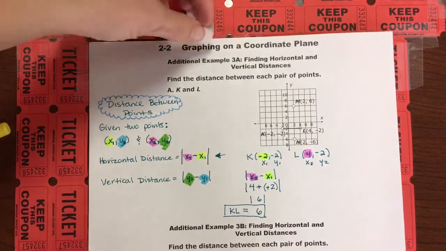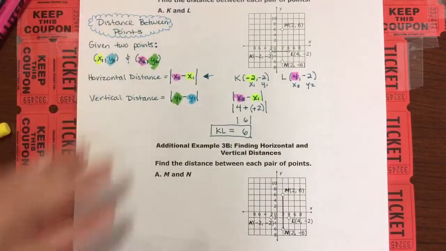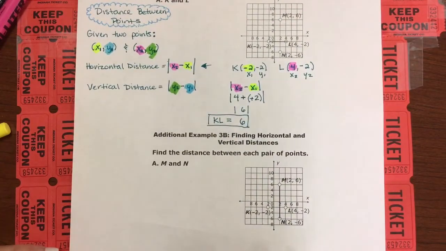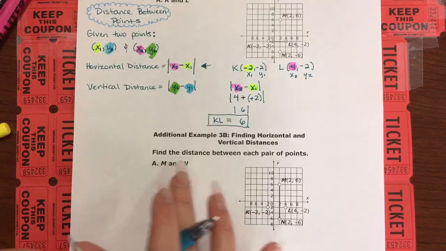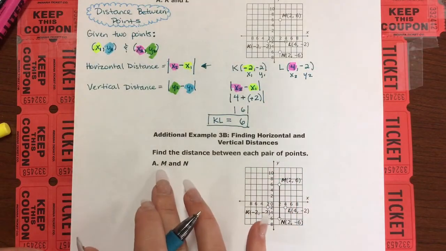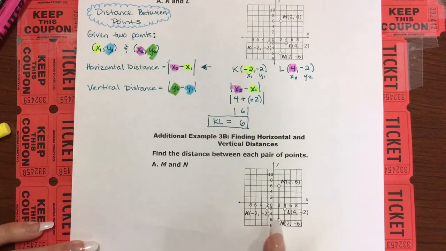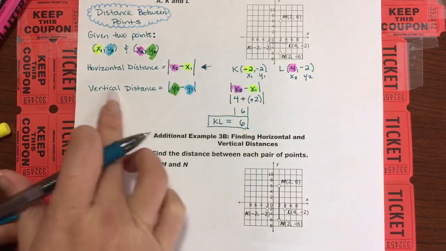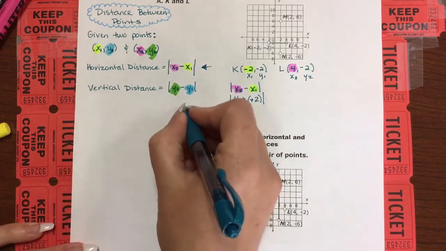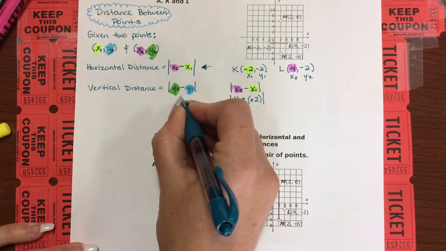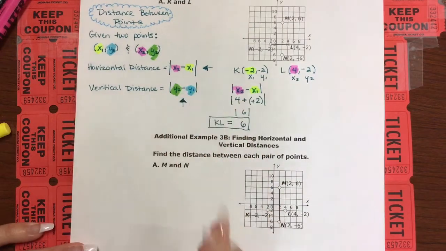Okay, let's go ahead and do another example right up here. For this one, we're going to find the distance between each pair of points. Now we're going to look at M and N. Now M is here and N is here. And what kind of distance is this? Is this a horizontal or a vertical? Yes, it is a vertical distance. So we are going to be paying attention to this formula right here. Now we only care about the y parts.